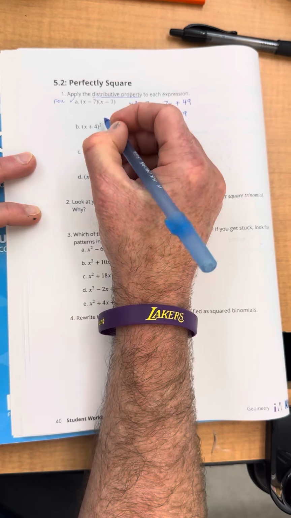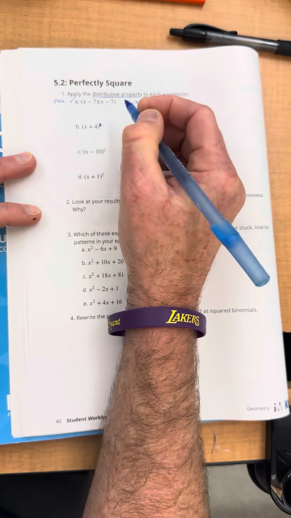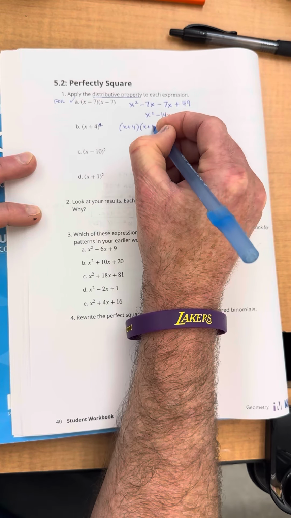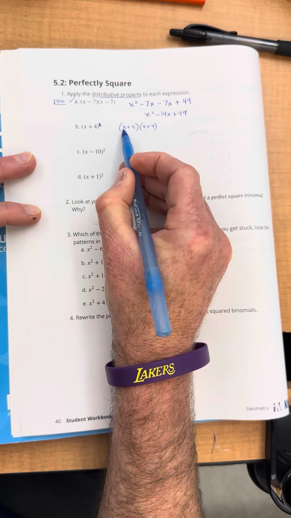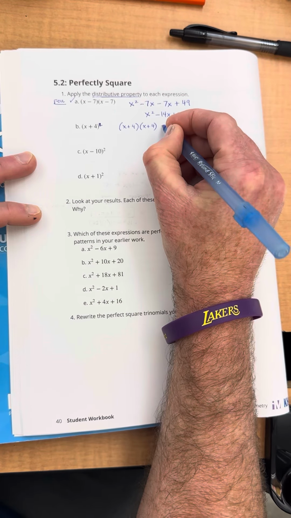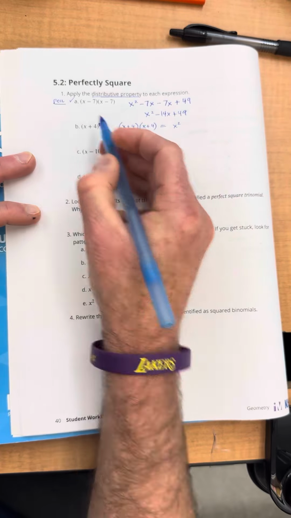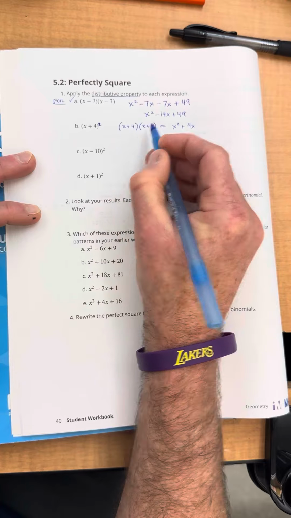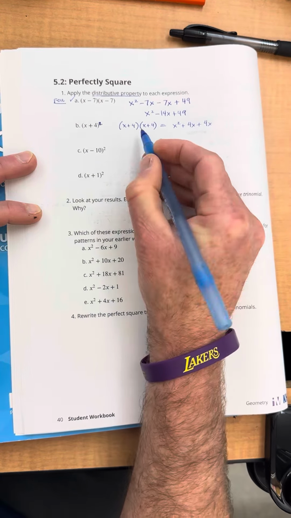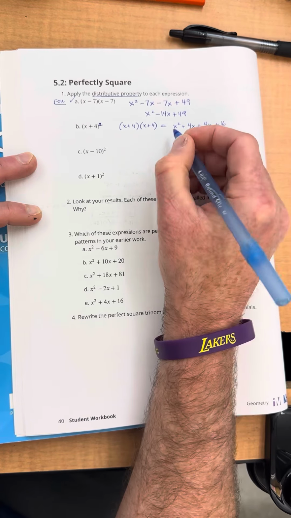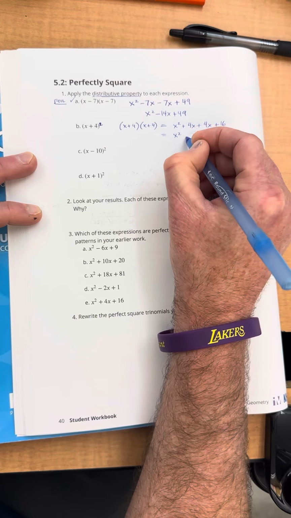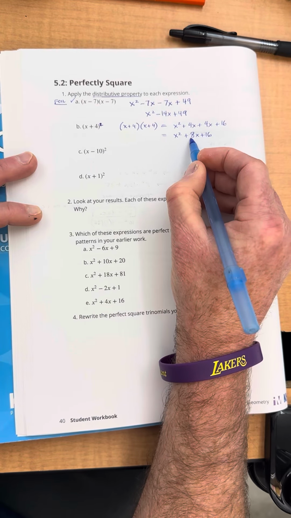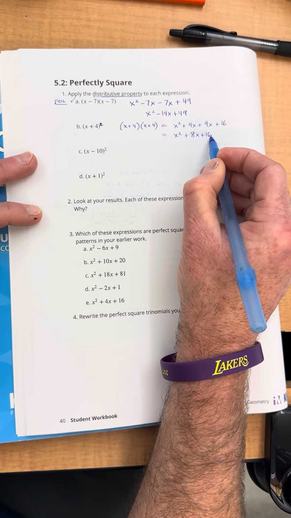All right, let's do b. Now this one, because you have x plus 4 squared, I actually prefer just rewriting it like this. x plus 4 times x plus 4, and then apply FOIL. So firsts is x squared. Outsides, x and 4 is 4x. Insides, another 4x. And the last, plus 16. So that'll simplify to x squared plus 8x plus 16. Notice half of 8 is 4, 4 squared is 16.